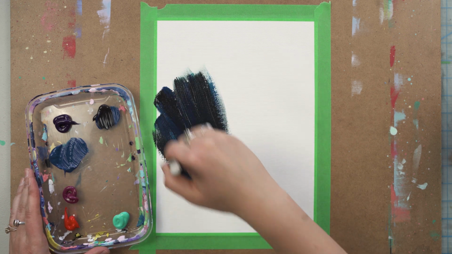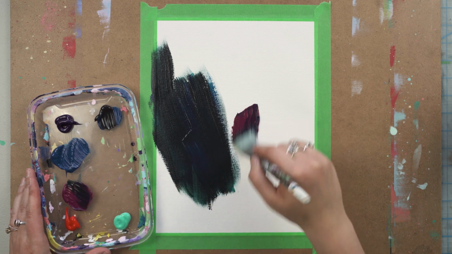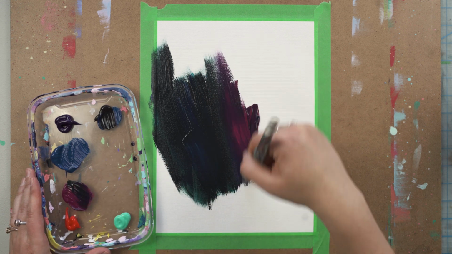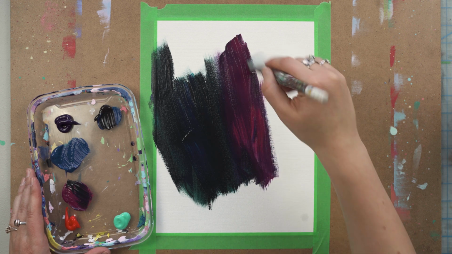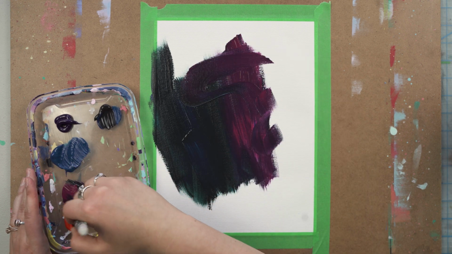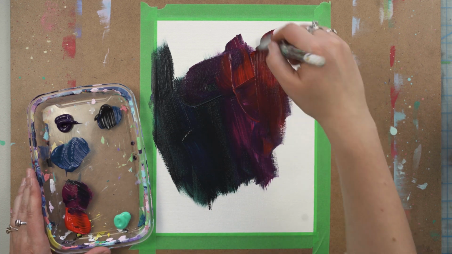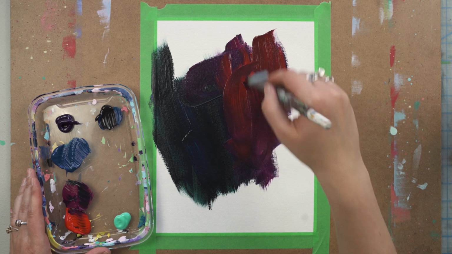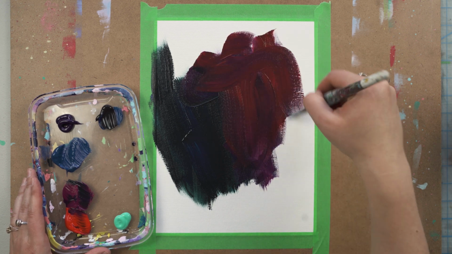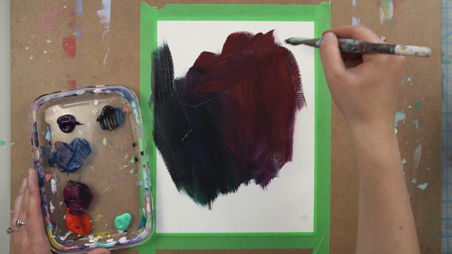So my first step is to make sure that the entire canvas is covered with paint. So I'm creating my colorful background here. And this step is really, really nice and really freeing and just feels really good because you're not trying to make it look like anything. You're just trying to get the color onto the canvas and also make sure that you're using colors that are going to convey your message.